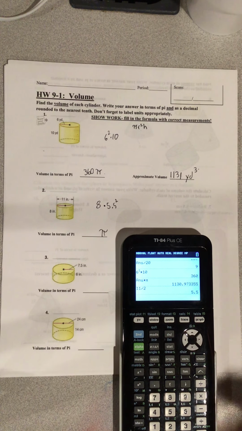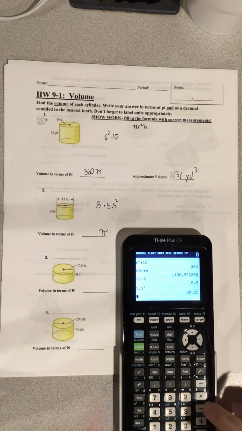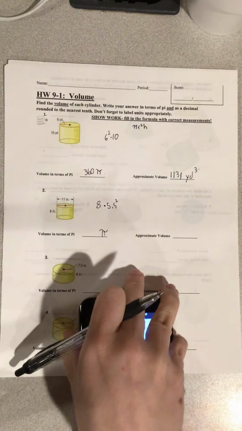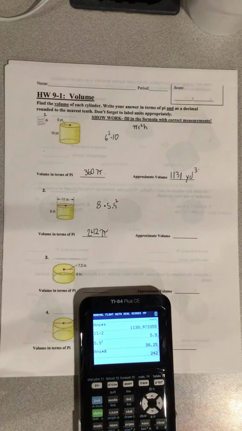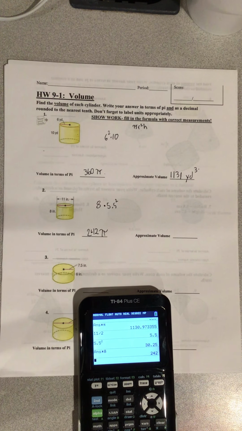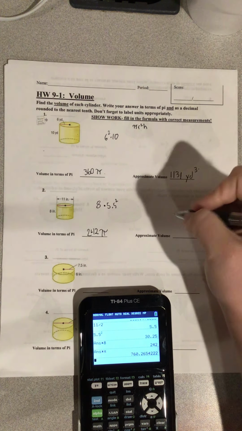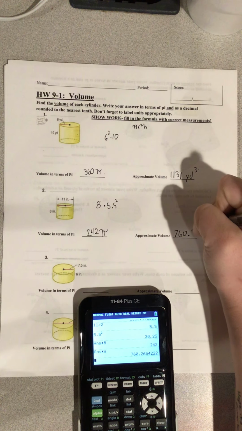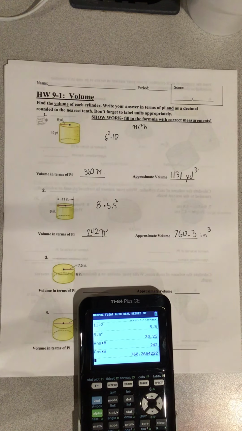Okay, so now we can do 5.5 squared times 8. And I get 242. Now that is our terms of pi, right? Now multiply 242 times pi, and I get 760.3 when I round it, inches cubed.